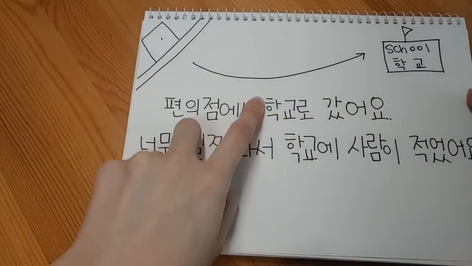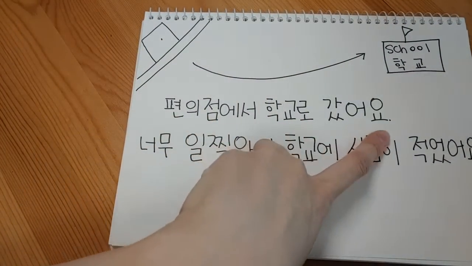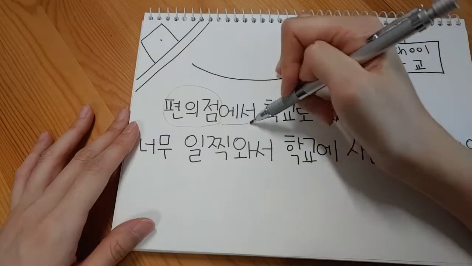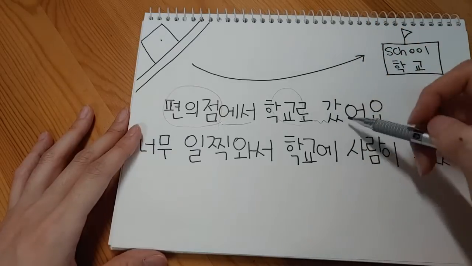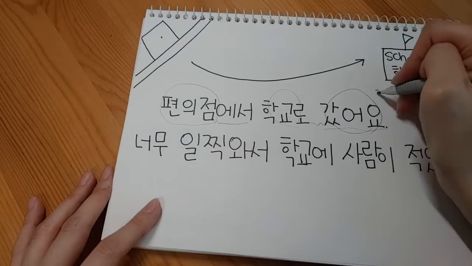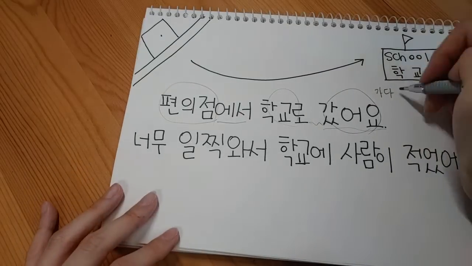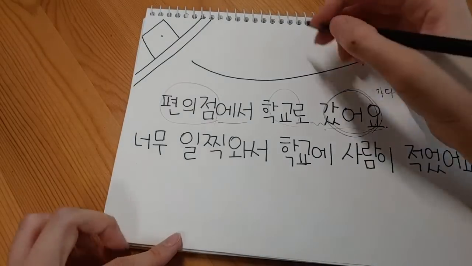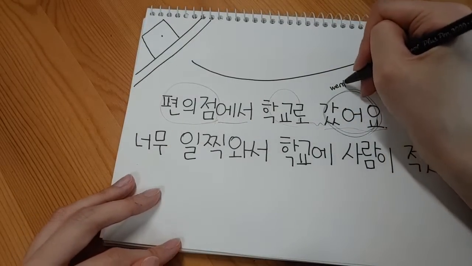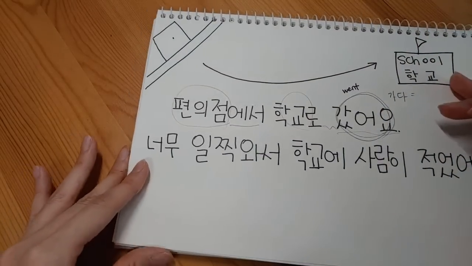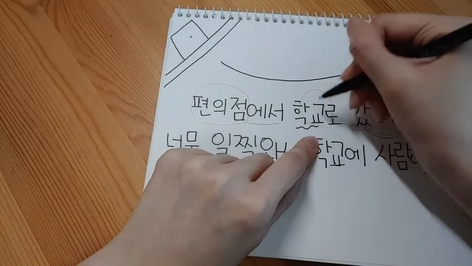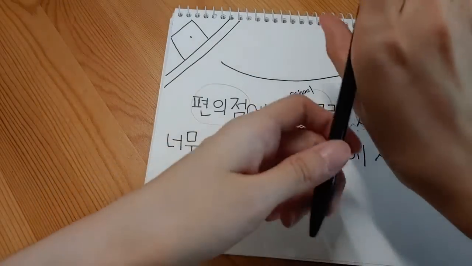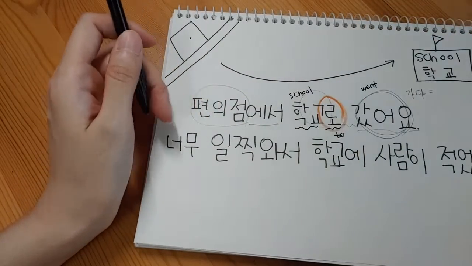Okay, so 편의점에서 학교로 갔어요. Convenience store에서 학교로 갔어요. So 갔어요 is a past verb of 가다, right? So this means went, right? So I will try to write down the meaning. And 학교로, 학교 means school, right? And 로 here means to school. This is also the particle that we're going to learn.